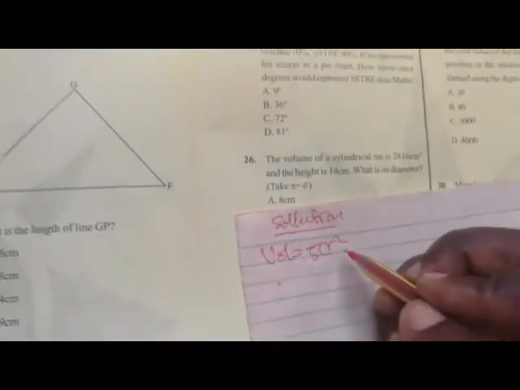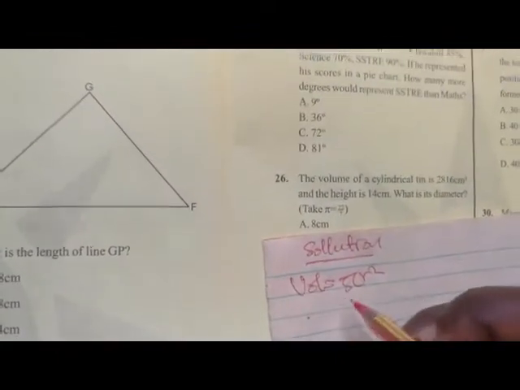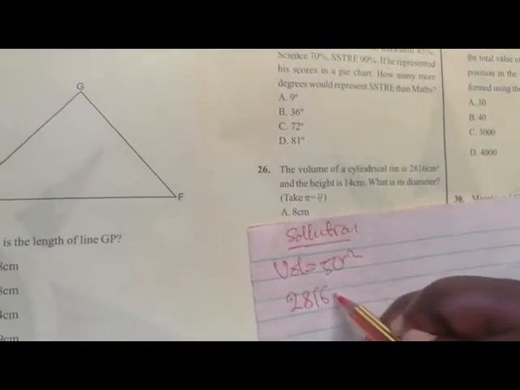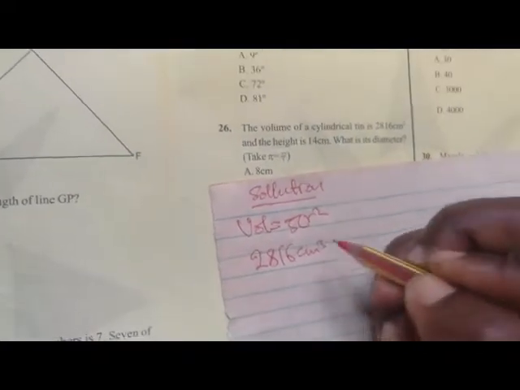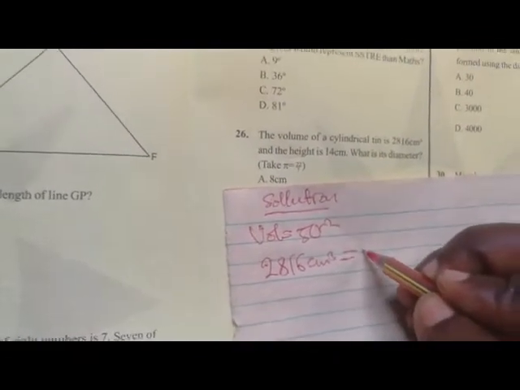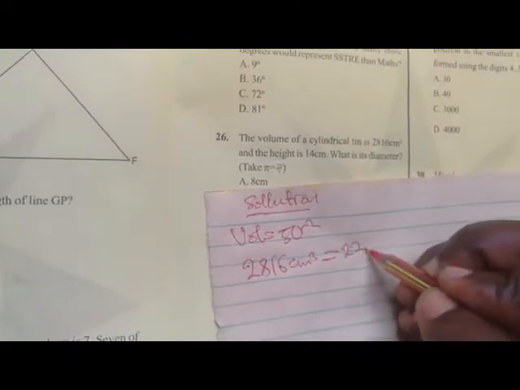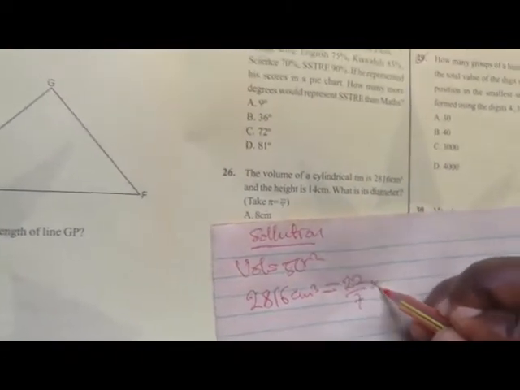Therefore, volume, where pi is given as 22/7 and r is the radius, so you square the radius. We have been given the volume to be 2816 cubic centimeters, which is the same as pi r squared h, where pi is 22 over 7 times r.